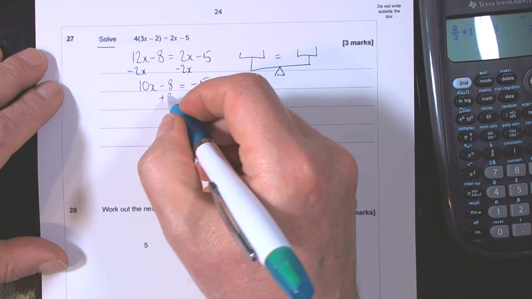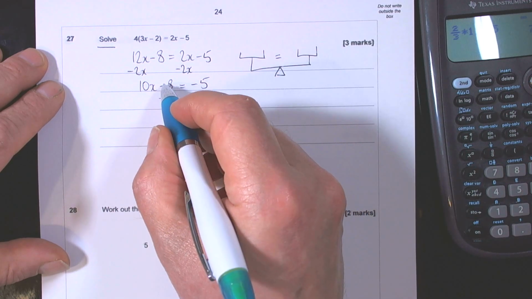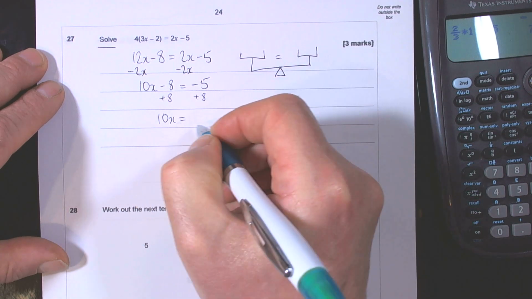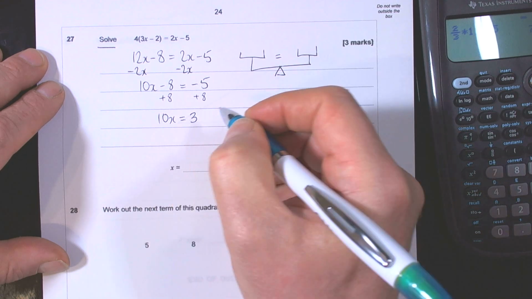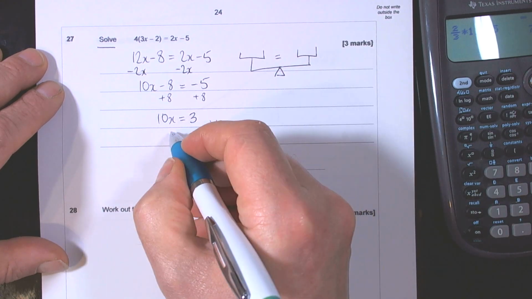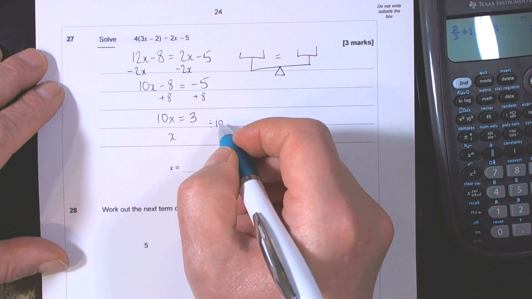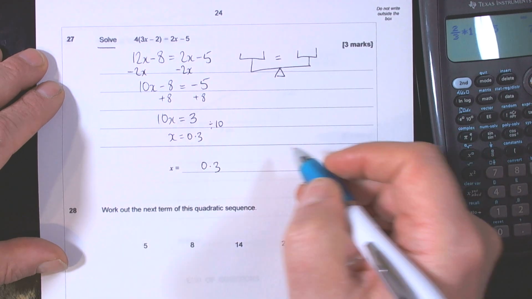Do the inverse operations basically to cancel these through to whatever they need. So take away 8 becomes plus 8. So we have 10 x's are going to be worth, well, negative 5 plus 8, do it on a calculator, but the answer will be 3. And because I know what 10 x's are, I want one of them, so I can divide by 10, and 10 divided by 10 is 1, so that gives me 1x. 3 divided by 10 is 0.3, so 0.3.